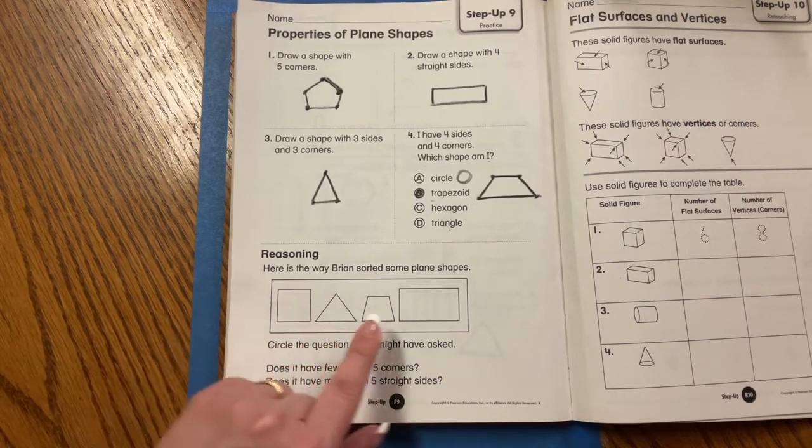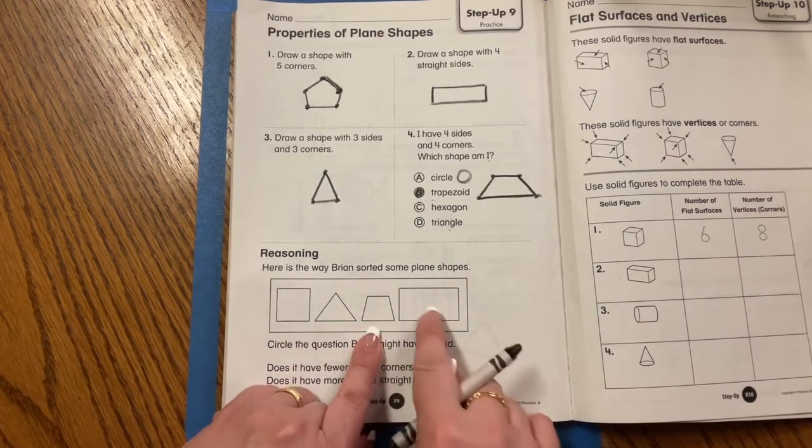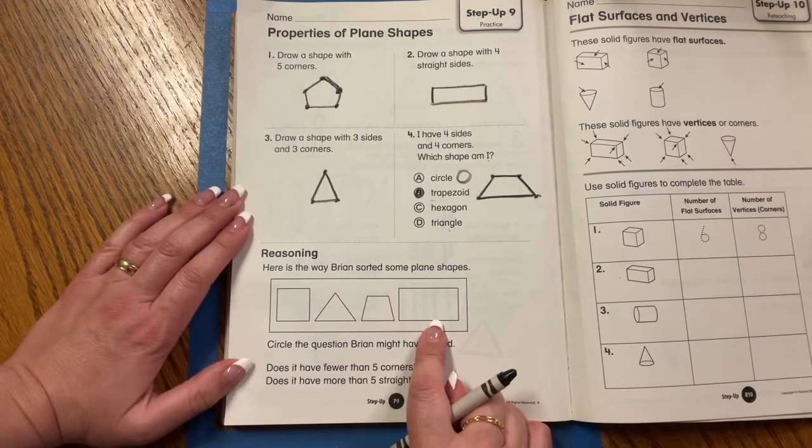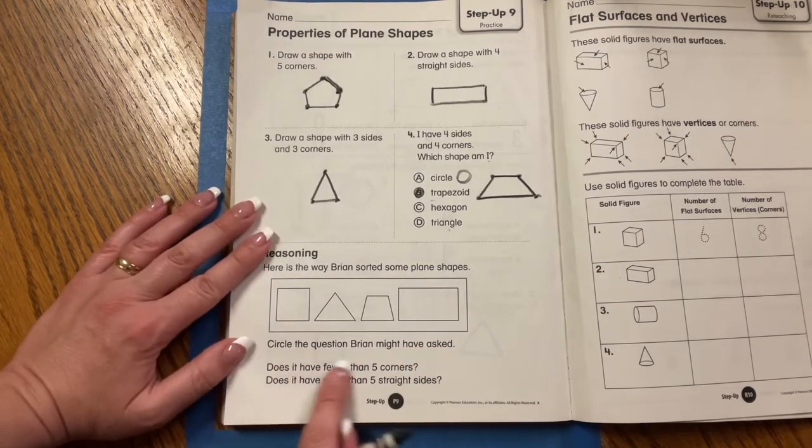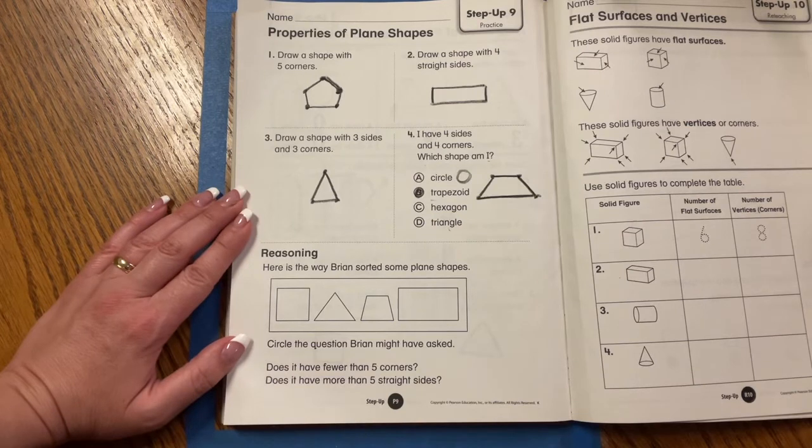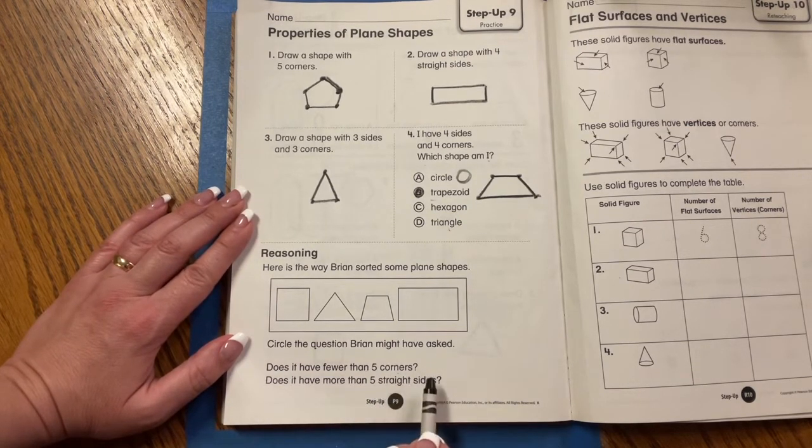Square, triangle, trapezoid, and rectangle. So Brian has a question. Let's circle the question that maybe Brian asks. Does it have fewer than 5 corners? Does it have more than 5 straight sides?